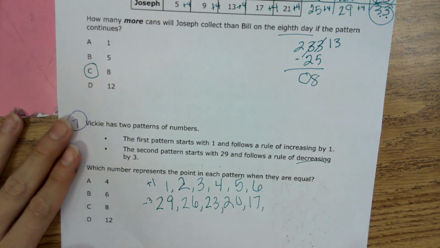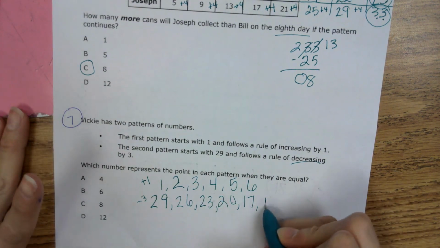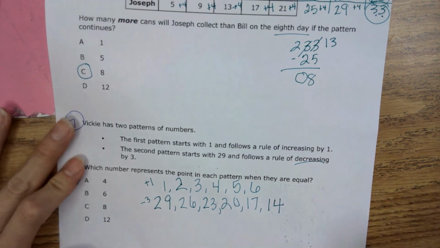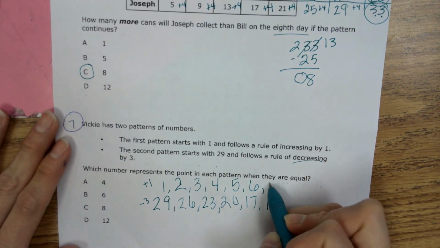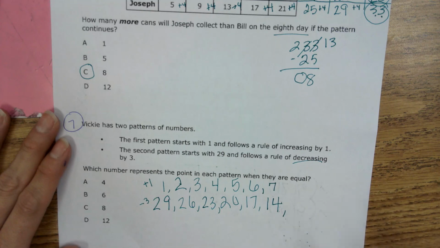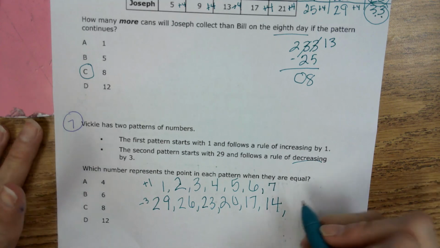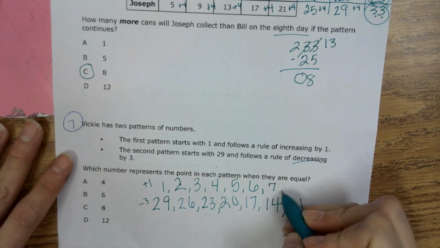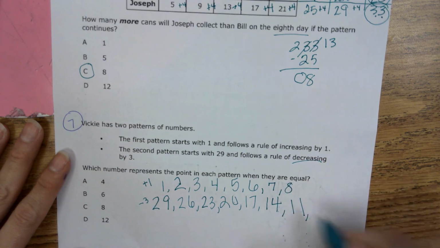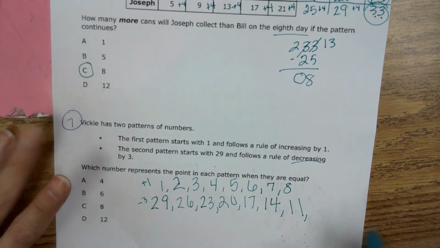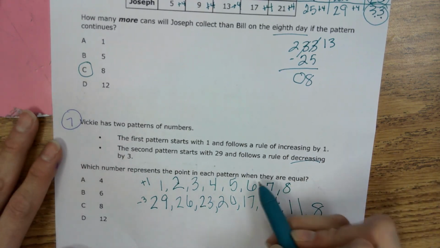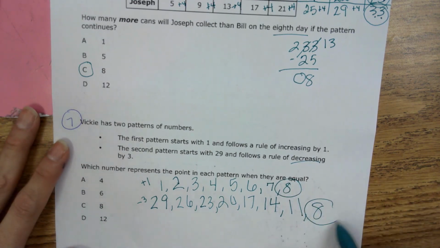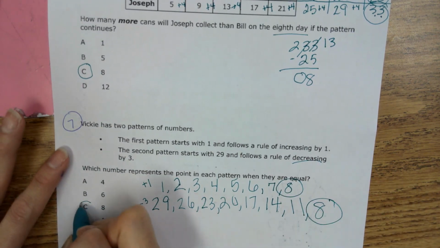Let's keep going. Add 1, subtract 3. So 17, 16, 15, 14. Nothing yet. Add 1, subtract 3. So 14, 13, 12, 11. Add 1, subtract 3. 11, 10, 9, 8. Look. At what point are they equal? At the number 8. So our answer is C.